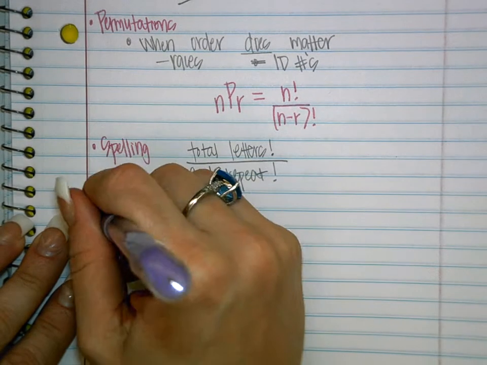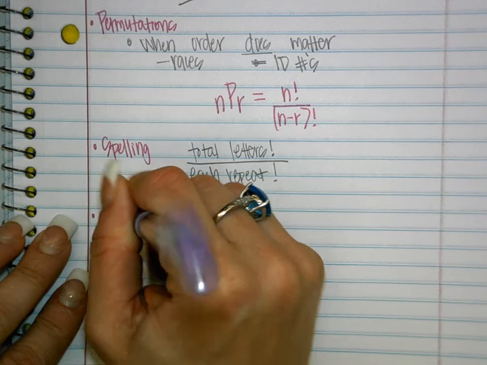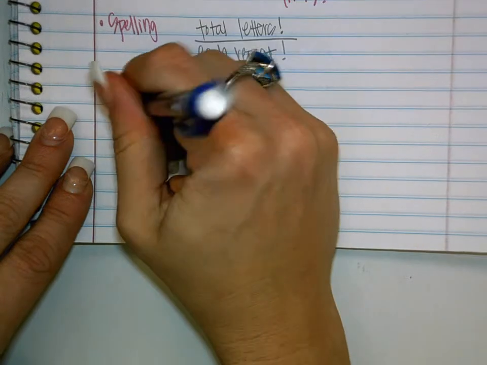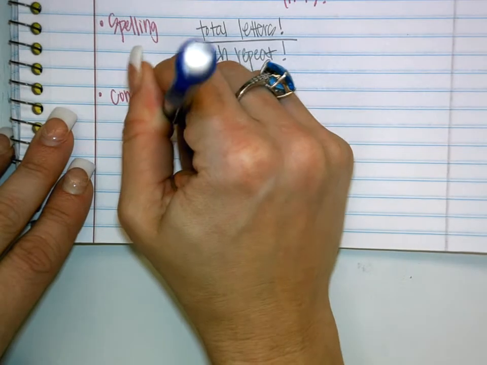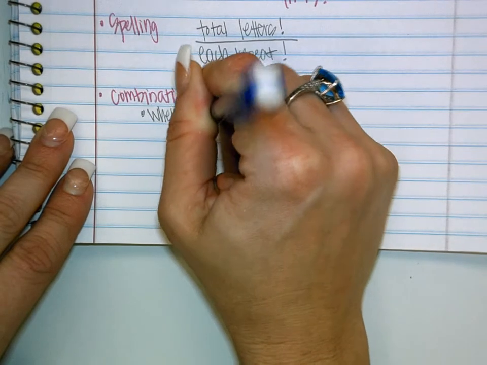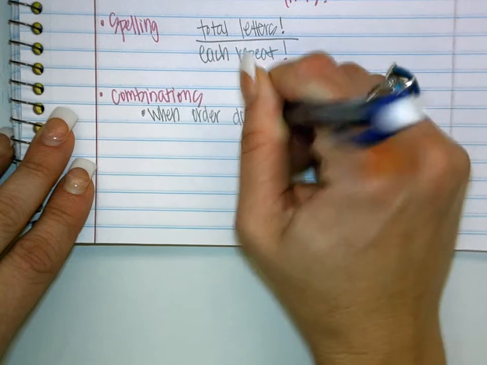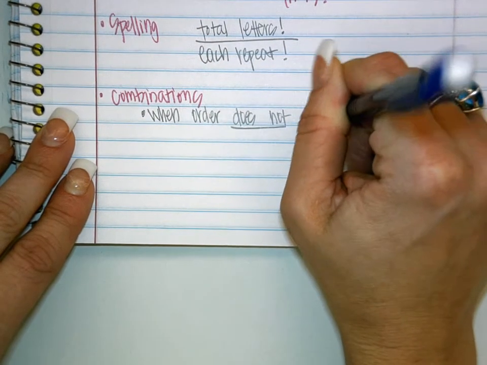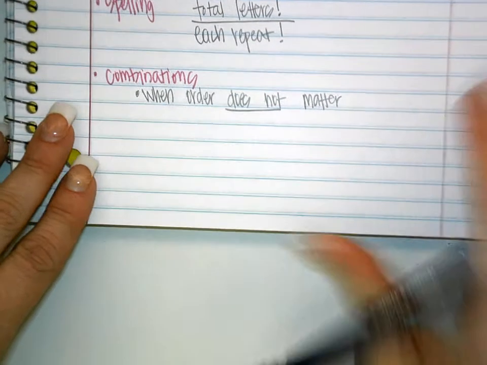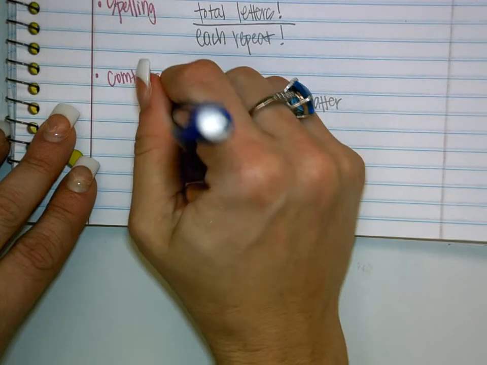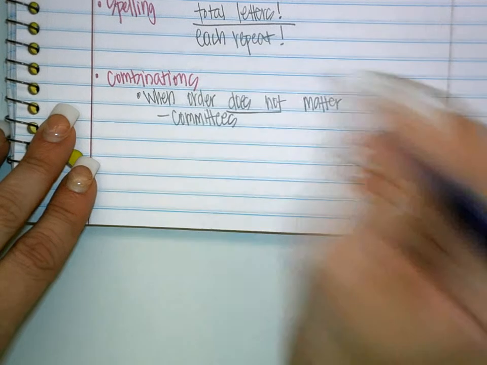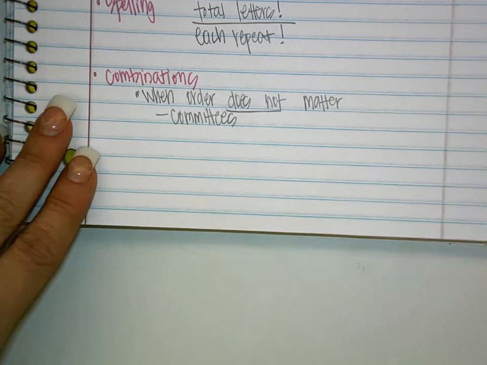No. Next thing we went over was combinations. You'd use a combination when order does not matter. And most of the time when order does not matter, it's going to be when you're dealing with a committee. So when you're dealing with committees.